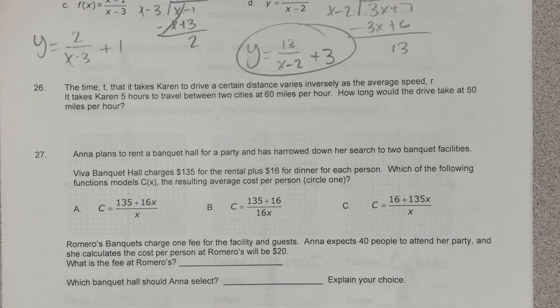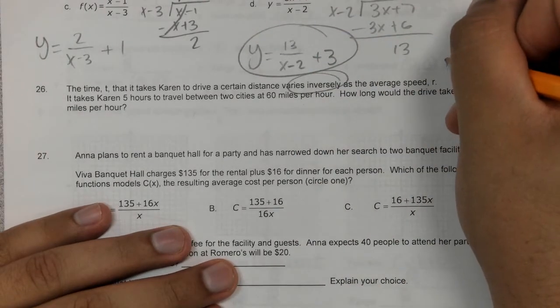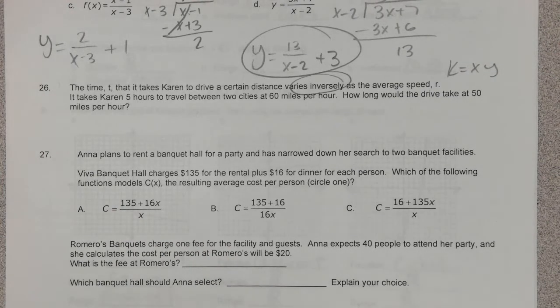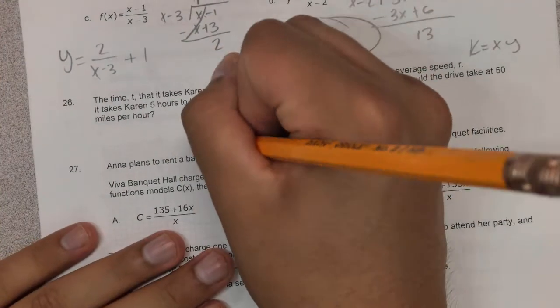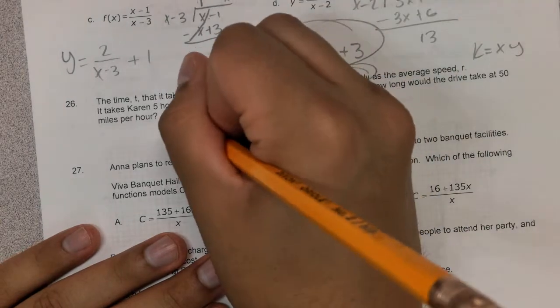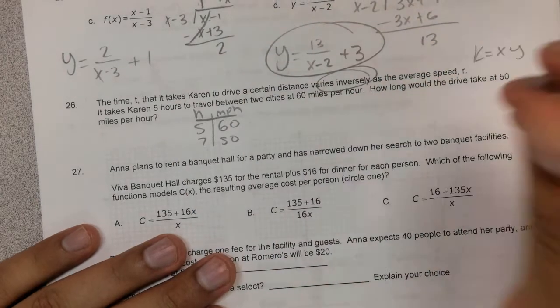All right, 26 is an inverse variation problem. It says the time it takes Karen to drive a certain distance varies inversely as the average speed r. It takes Karen 5 hours to travel between two cities at 60 miles per hour. How long would the drive take at 50 miles per hour? So we got hours, miles per hour. So 5 hours, 60, 50 miles per hour, how much?